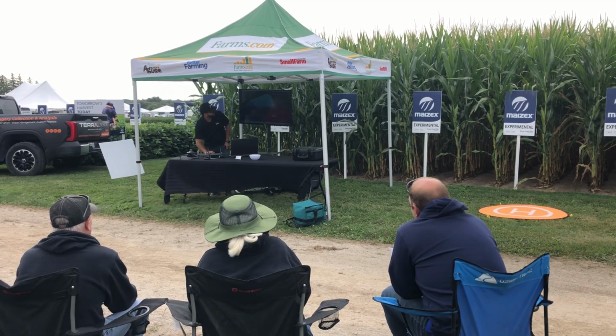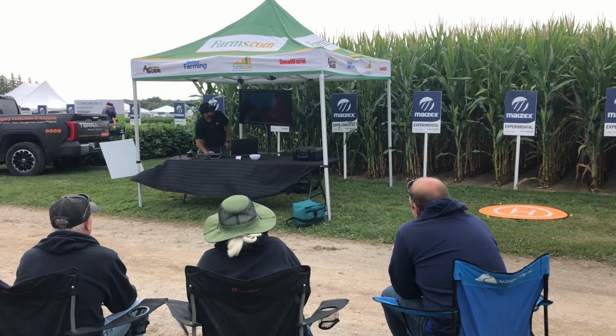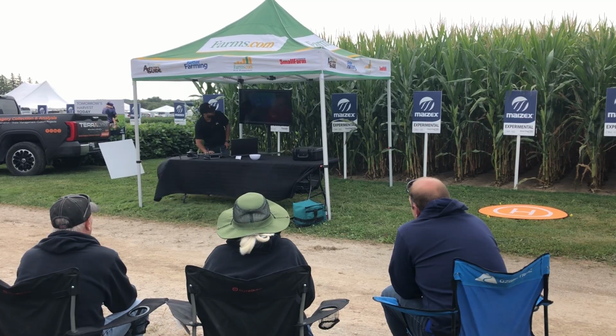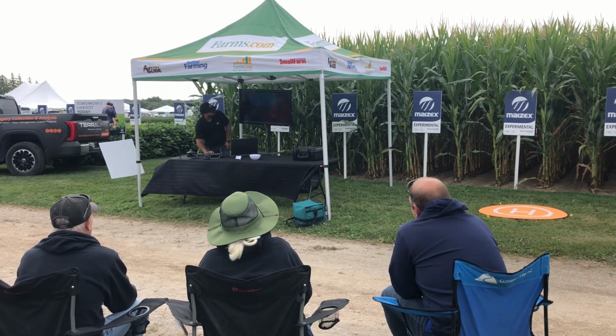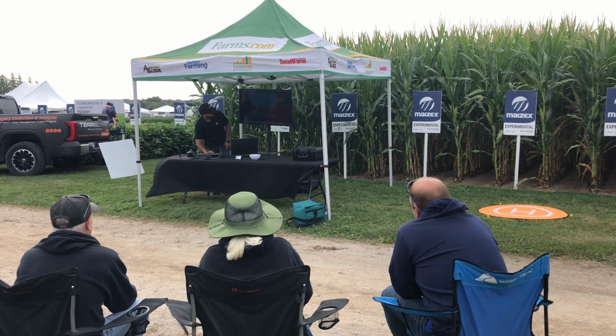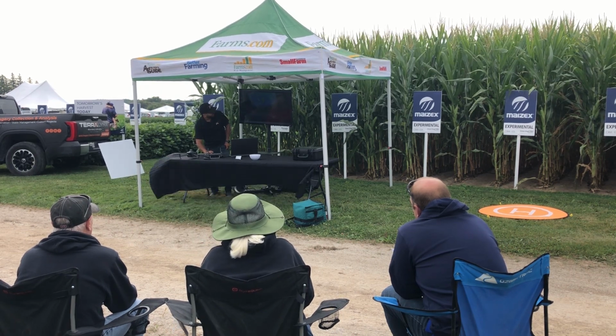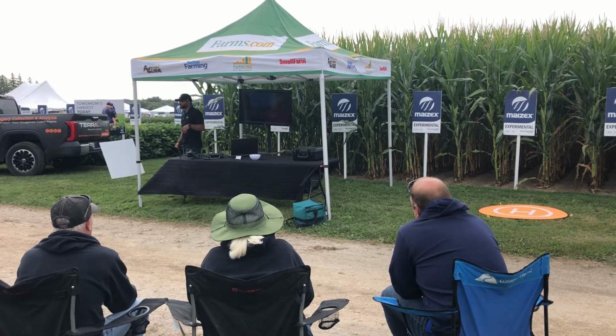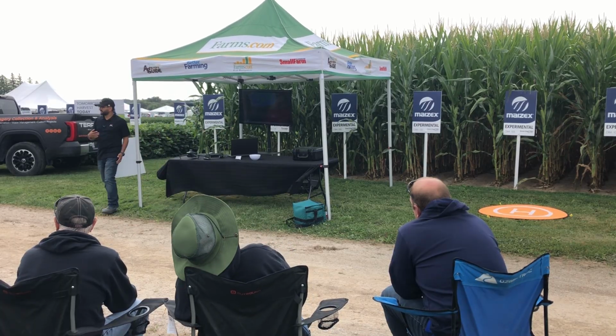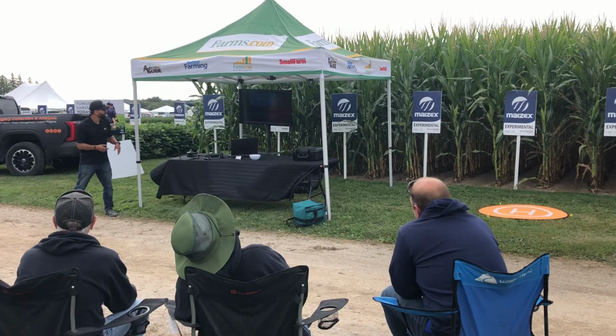You can run, for example, a profile. So let's run a profile here. And here you can pretty much see and measure. You can measure the height of the plants. You can measure how uniform a field is. Just let it land.